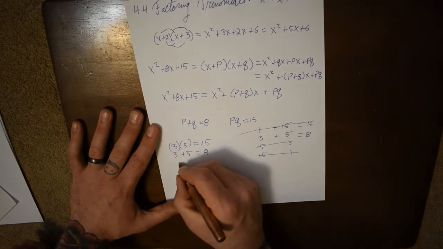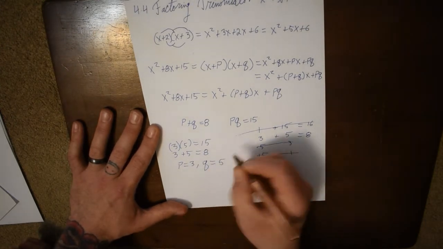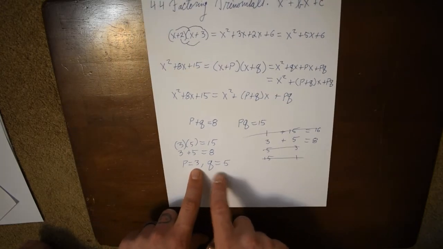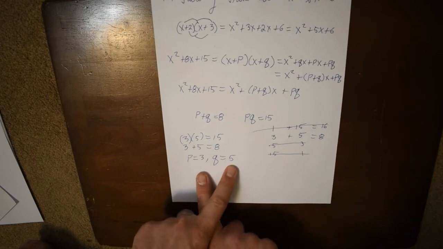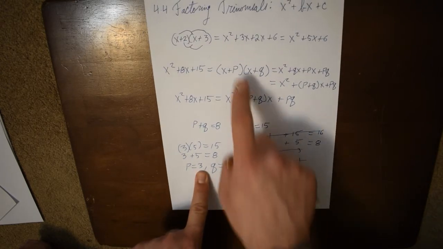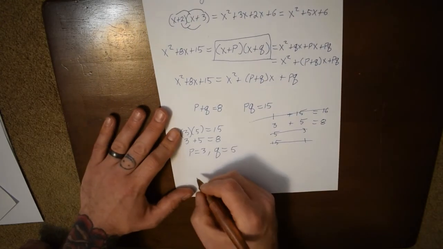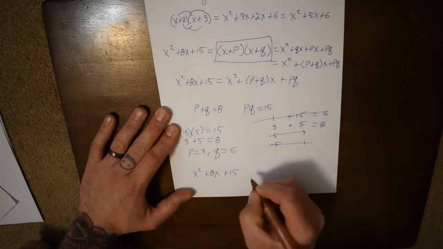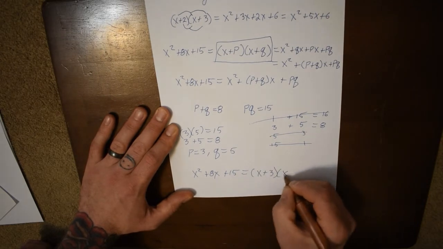So that means we can let p be equal to 3 and q be equal to 5. I could have said p was 5 and q was 3. That part, how I assigned these values to these variables, was done arbitrarily. We could have switched those, it doesn't matter. But now that we know what p and q are, what we're trying to solve is this problem up here. Well, we know that x squared plus 8x plus 15 is equal to x plus 3 times x plus 5.